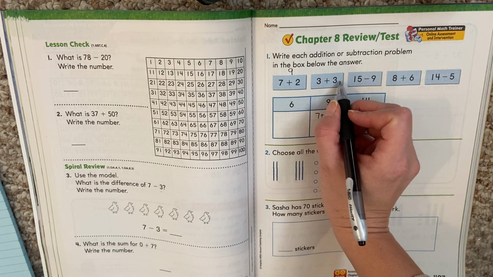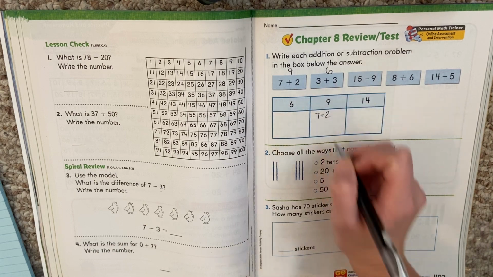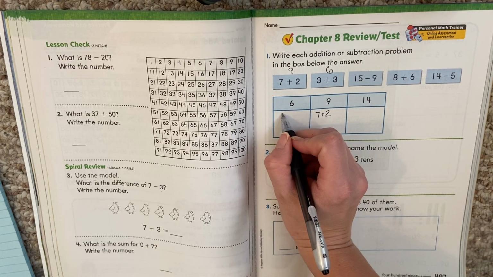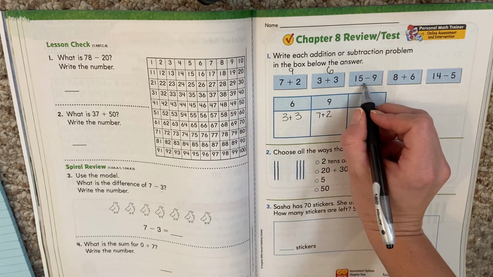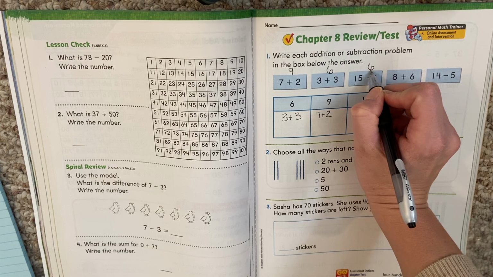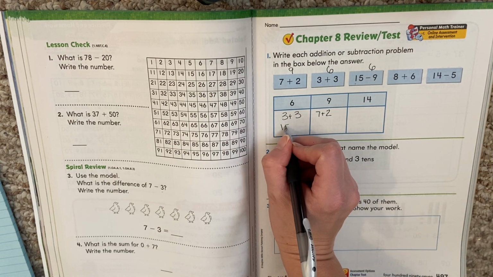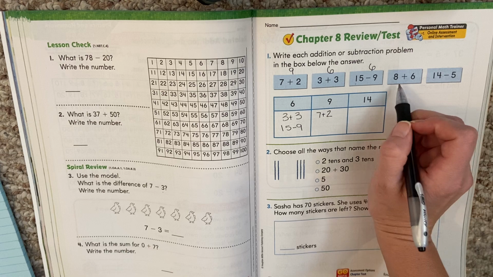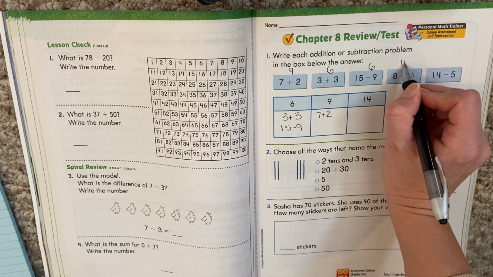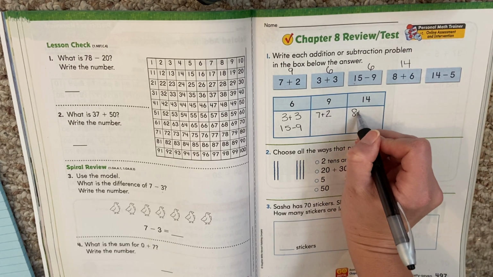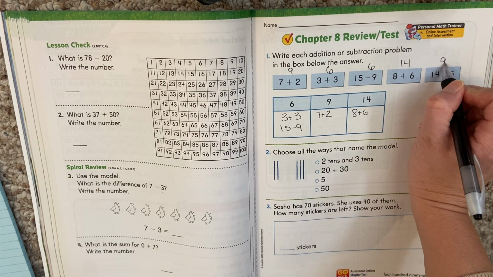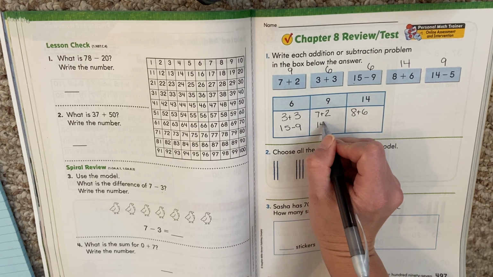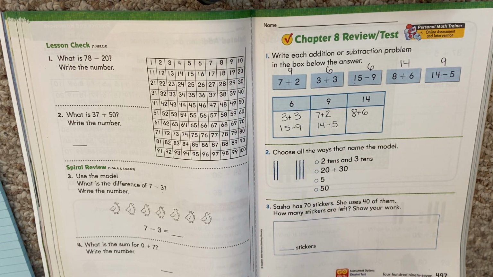All right, 3 plus 3. 3 plus 3 equals 6. So you should have written it in this box. 15 minus 9 equals 6. Goes in that box. 8 plus 6, 14. Should have been written in this box. 14 minus 5 equals 9. Goes in this box. If you made a mistake, pause and fix it. If not, I'm going to keep going.